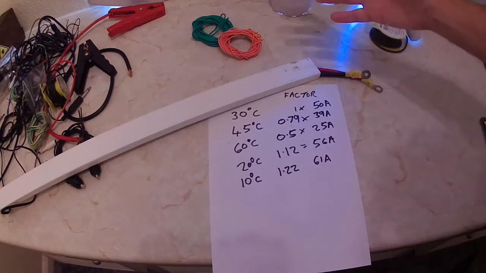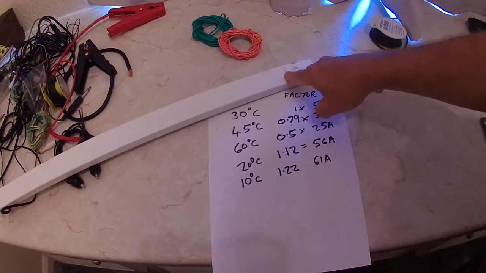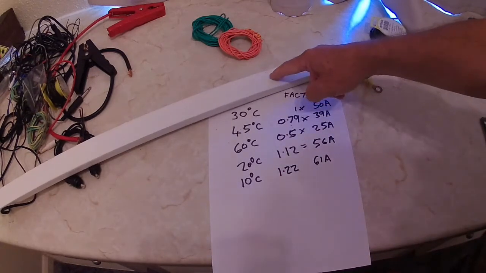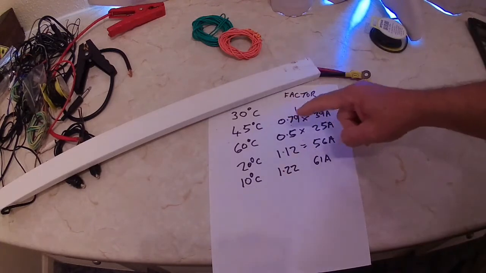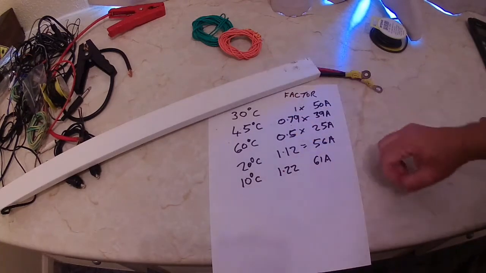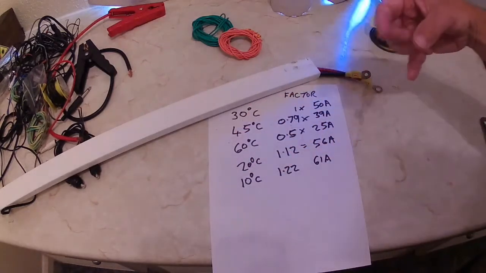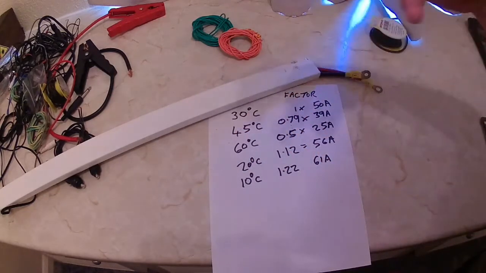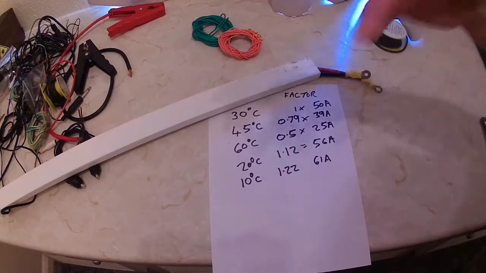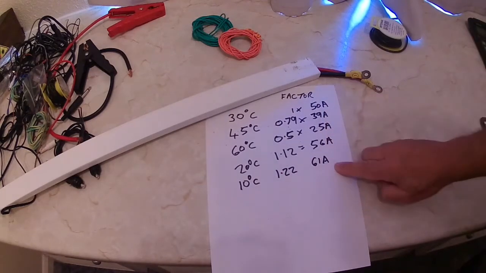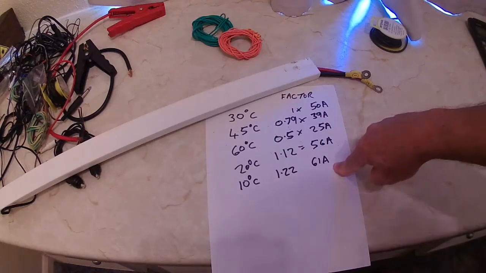So first of all, it's going to get warmer in plastic when it's passing current in a motorhome, if it's covered in insulation, if it's in double skins, if it's inside the chassis member underneath your vehicle. It is not in free air. So the current capacity of your cable is going to be less.